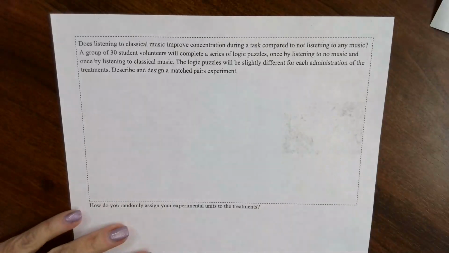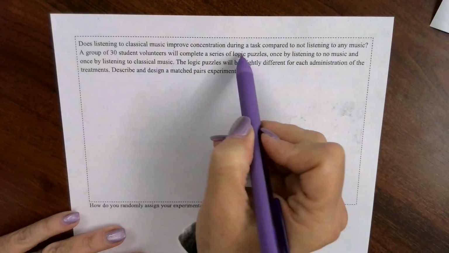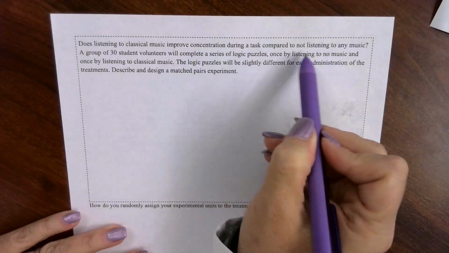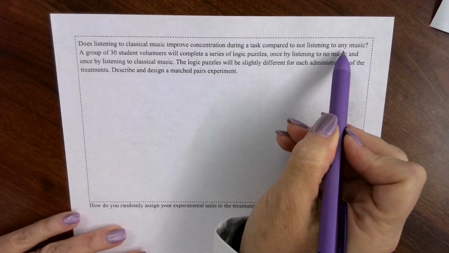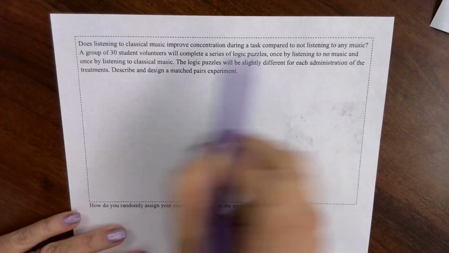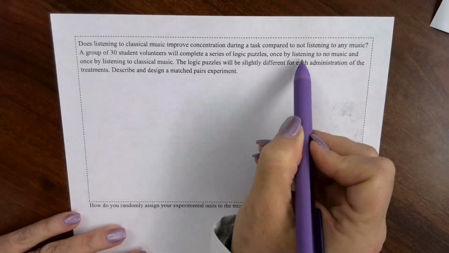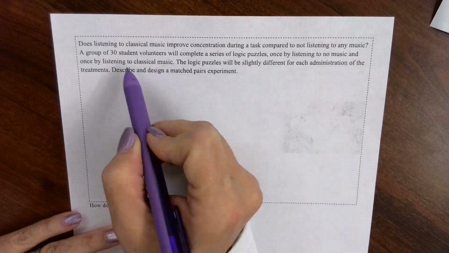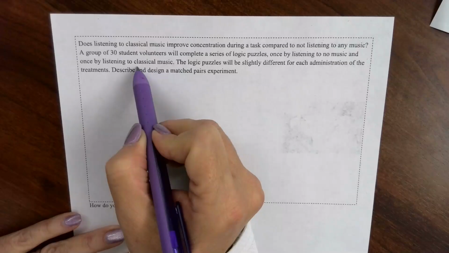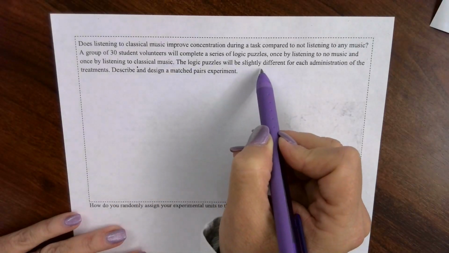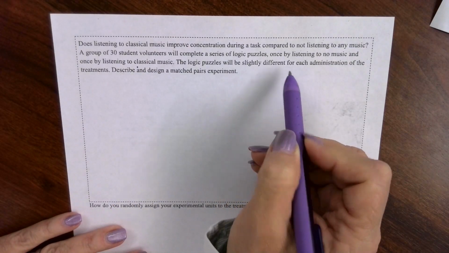Does listening to classical music improve concentration during a task compared to not listening to any music? A group of 30 student volunteers will complete a series of logic puzzles, once by listening to no music and once by listening to classical music. The logic puzzles will be slightly different for each administration of the treatments.